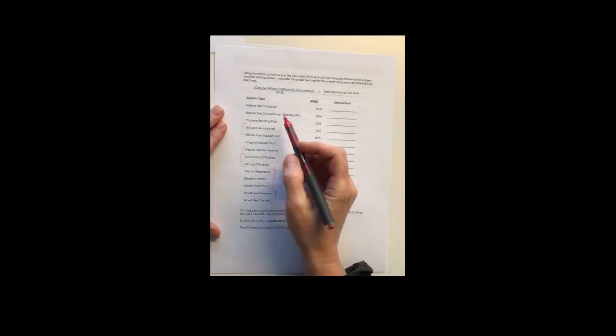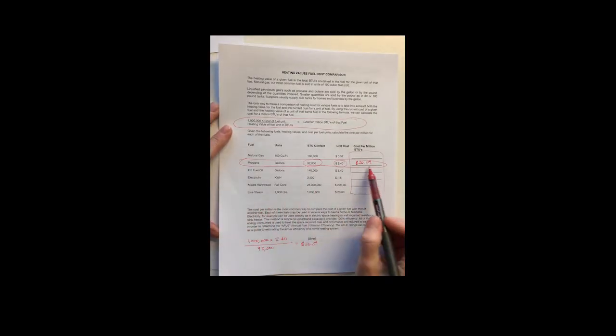So let me go through one type. If I use propane standing pilot, I know that I calculated the cost per million for propane. That's $26.09. So now I'm going to use that in this.